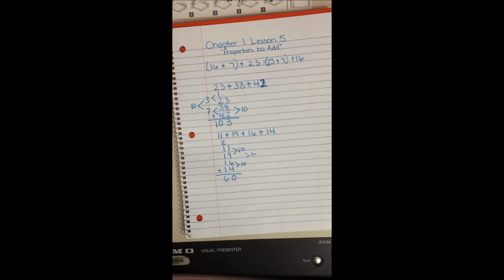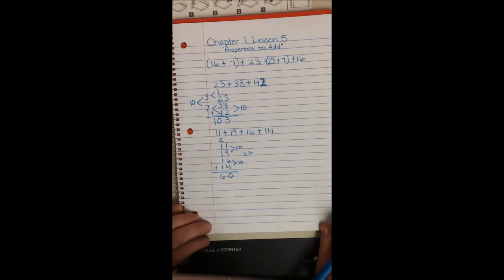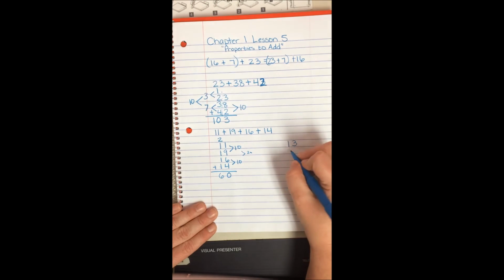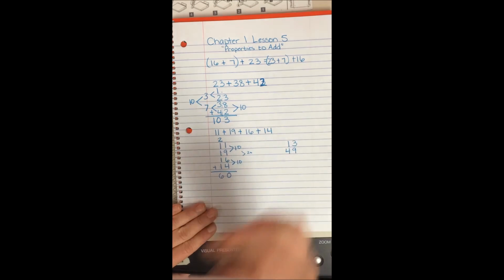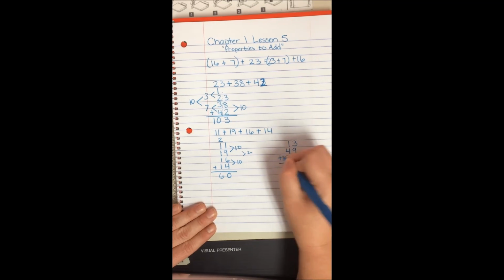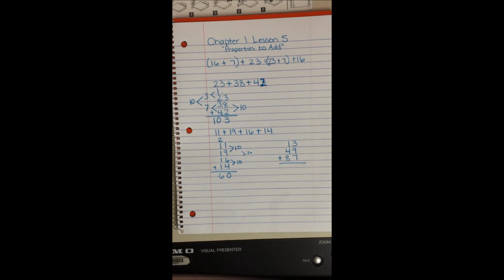What you're going to see a lot of students doing here is they're going to be trying to combine numbers that aren't easy to combine. We're looking for them to be able to visually see, oh, that makes a 10. Oh, this makes a 10. So for this example that I'm about to show you, although there is a 10, the students won't as easily see it because they're focused on the fact that they're not next to each other. So when I look at this sample, I have 13 plus 49 plus 87.